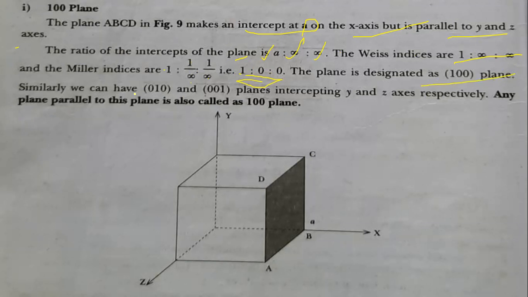Similarly, you can find the 0 1 0 plane or the 0 0 1 plane. What is the 0 1 0 plane? A 0 1 0 plane means that the plane is parallel to the x-axis and z-axis, but it cuts the y-axis. You can see here in the diagram. This is the plane which is called the 0 1 0 plane.